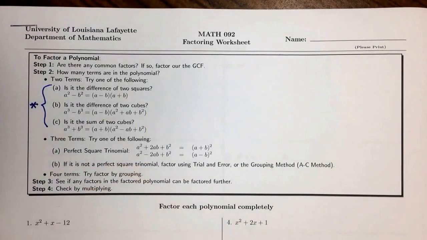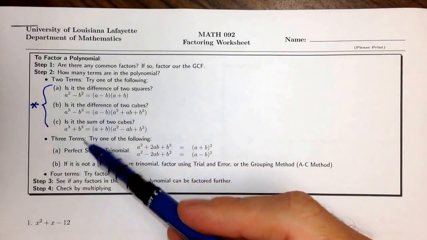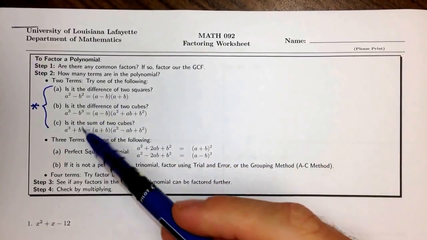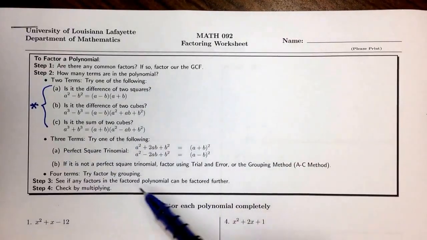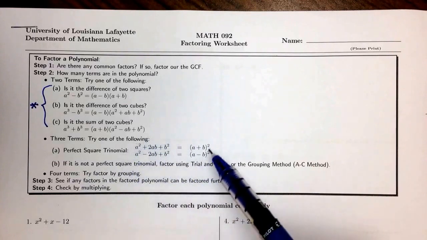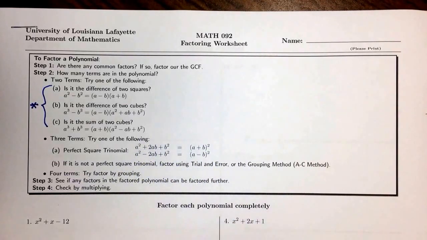2 terms, binomial. And these are the only 3 options we have to factor a binomial, other than greatest common factor. And then if we have 3 terms, we can notice, is it a perfect square trinomial? If we don't see that, then we can just use trial and error or the grouping method.